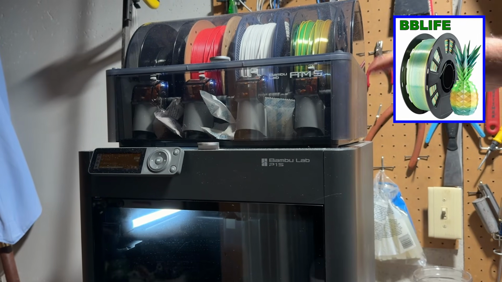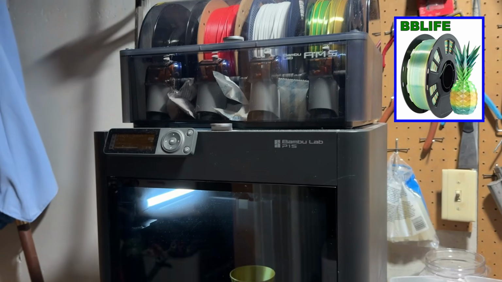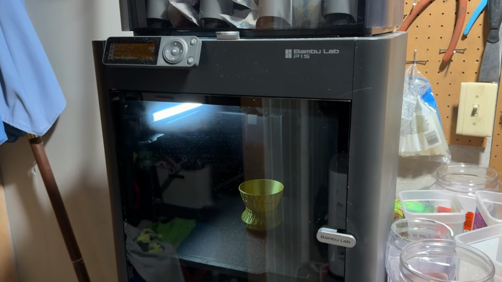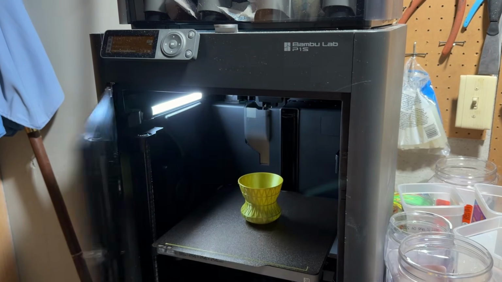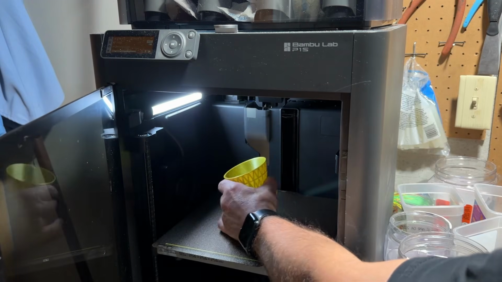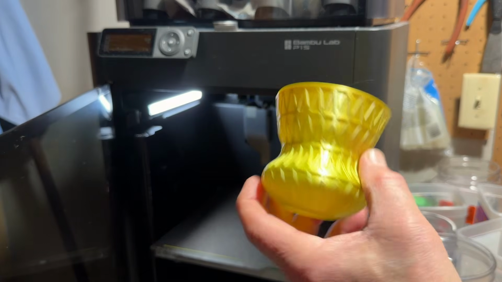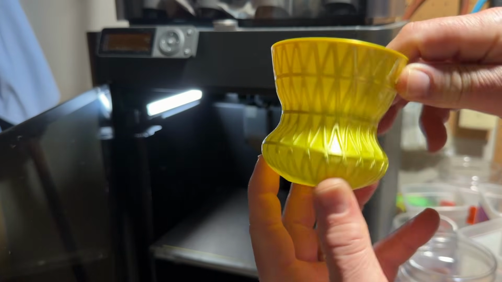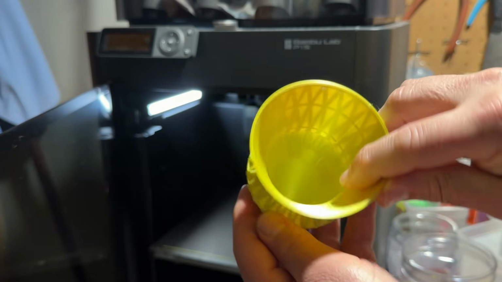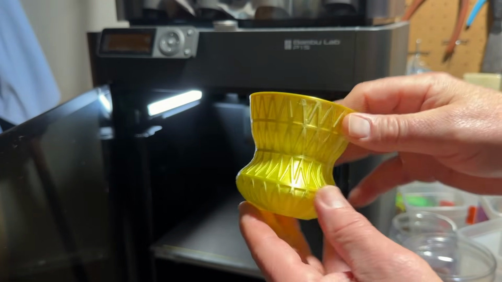We are back with the BB Life gradient filament, and check it out. Here is our new project on the P1S. Bang! We have created a fun textured vase in just a few minutes. How cool is that? So let's do a quick wrap up.